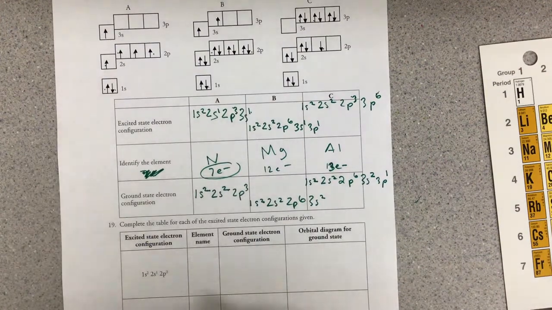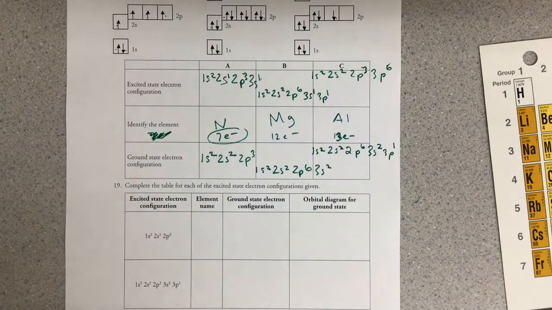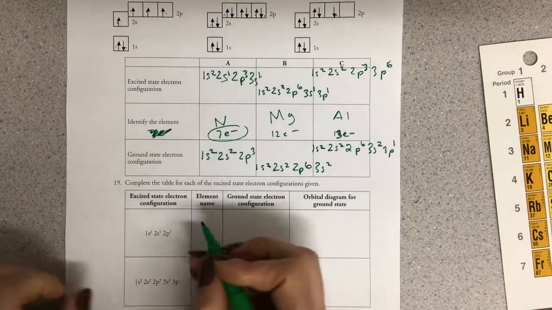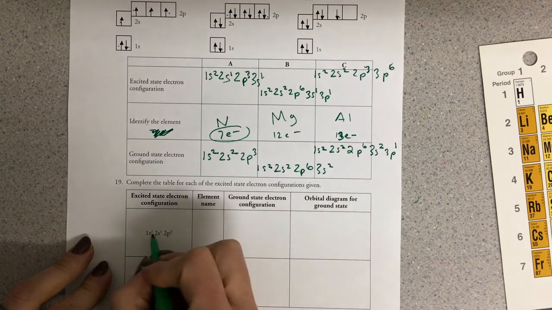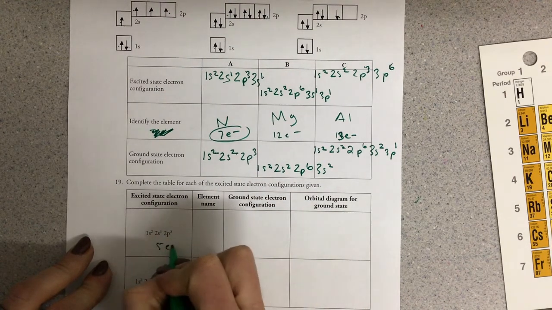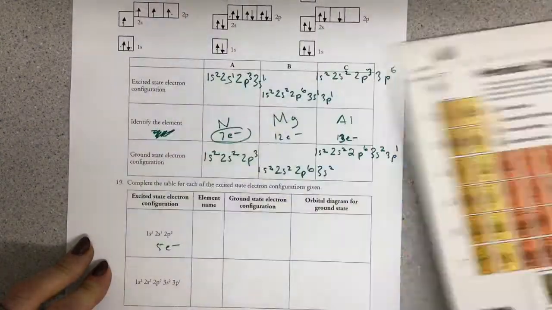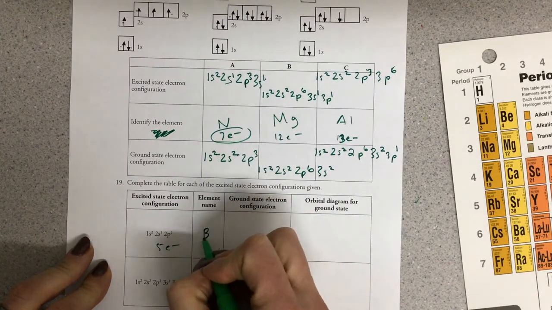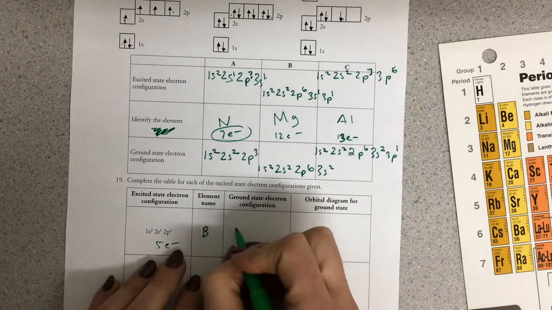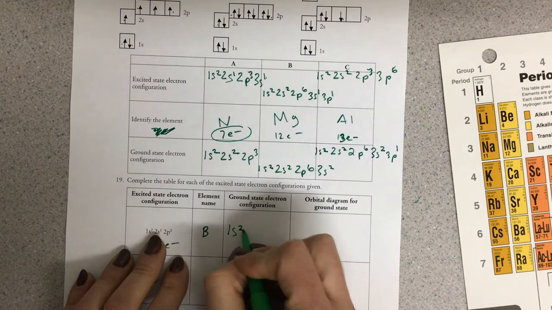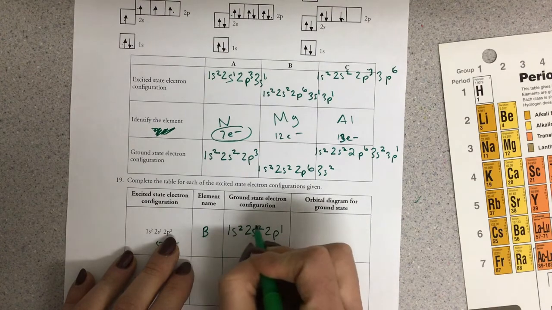Okay, last part. It says complete the table for each of the excited state electron configurations given. So this is the excited state over here. I've got 2, it wants to know the element name. First we need to figure out how many electrons are there. So 2, 3, 4, 5. So there's 5 electrons, which means if it's neutral, which it is, it's going to be boron. Ground state electron configuration. So what should it look like? It should be like this. 1s2, 2s2, 2p1, so 2, 4, 5.